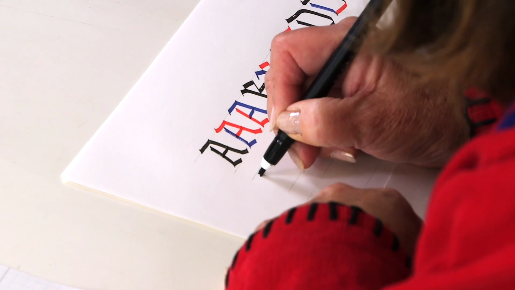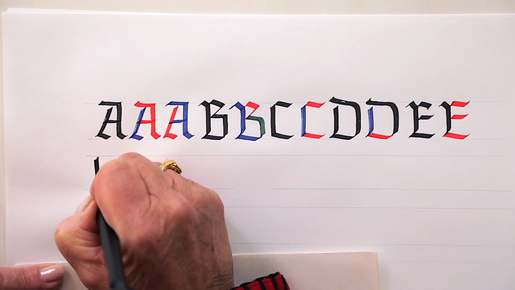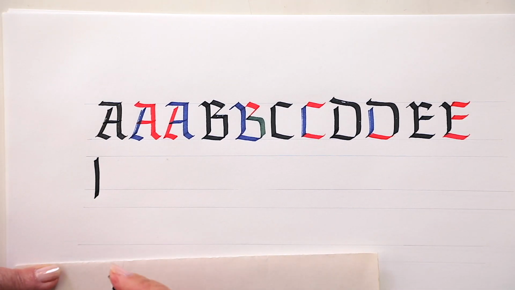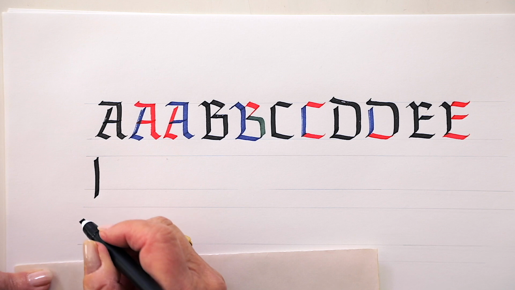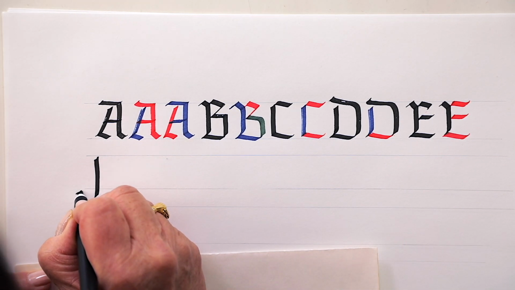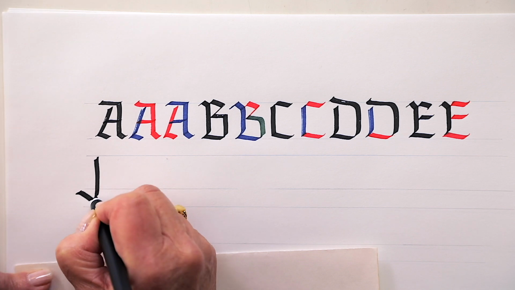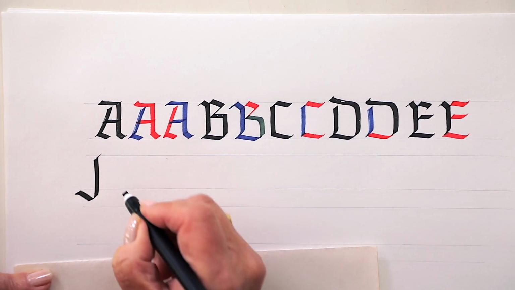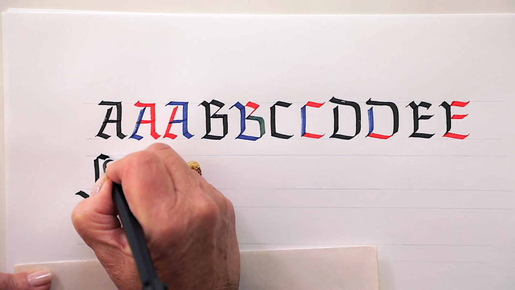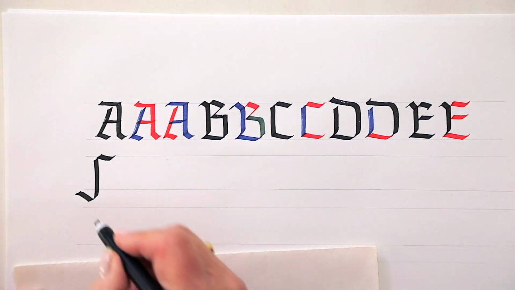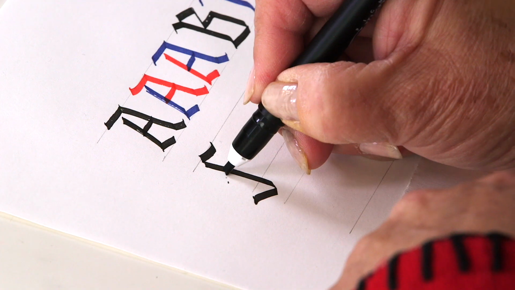Okay, the F, you start up at the top, come straight down, and it's not exactly a straight line. It has a slight little curve, like curves to the left a little bit, very slight. Then I'm going to put my pen up here at the top, and then bring this down so that it meets that point. Then the nib goes back up here to the top and does that little curve to the right. This time the crossbar crosses right in the center.